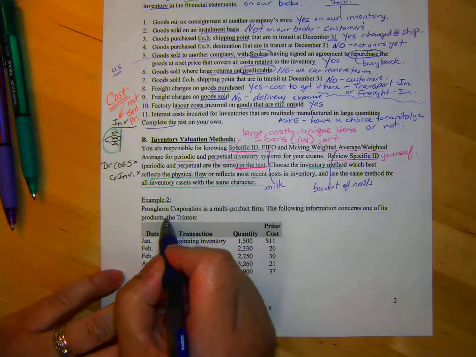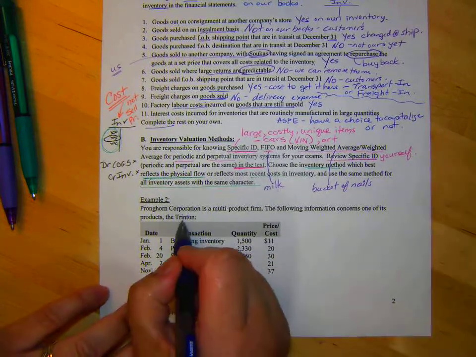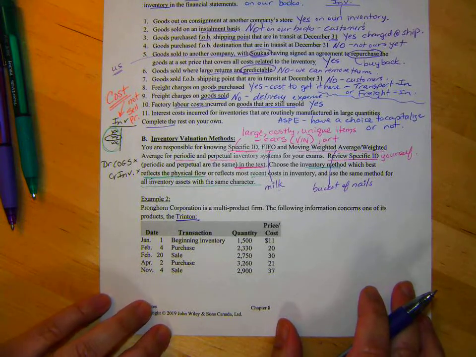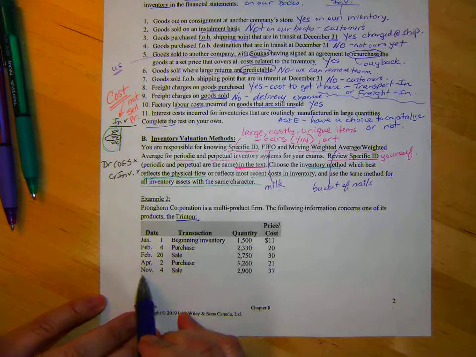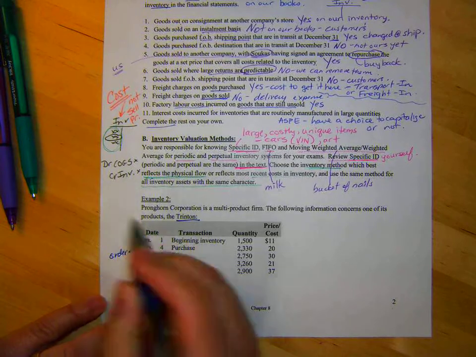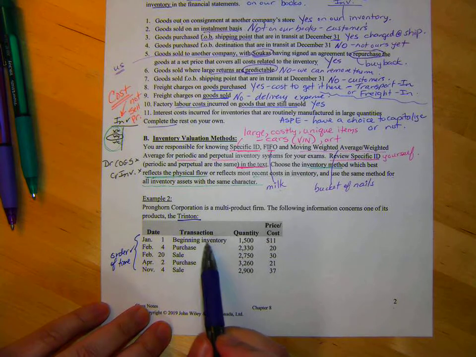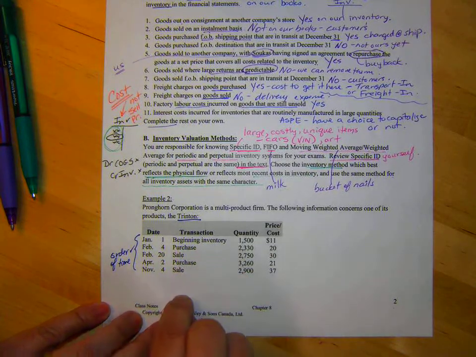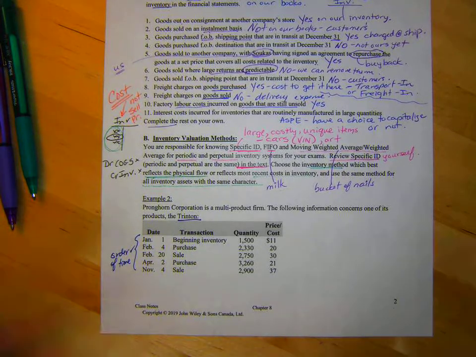So Pronghorn is a multi-product firm. Here's one of its products, the Trinton. Sounds like it's electronics. So here's what's happened. One thing, sometimes they don't put these in order. So these are in order of time, so we're happy. Be careful, because sometimes they group all the beginning inventory and the purchases separately and put the sales down here. Then you have to make sure you do it in order of time for some of the questions.